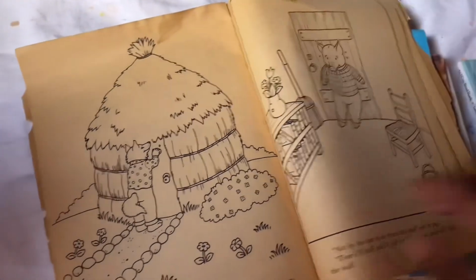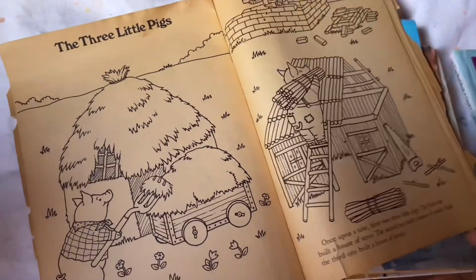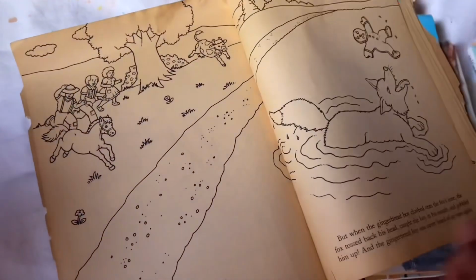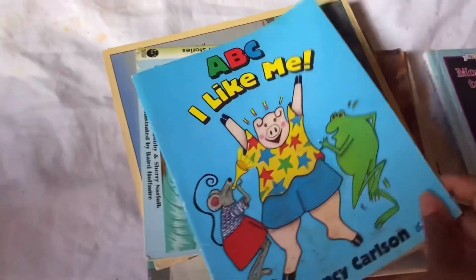We have this one as well. I think this one's also supposed to double as a coloring book, or at least it feels like that, but the layout or the design of it is quite different. We have this one next.